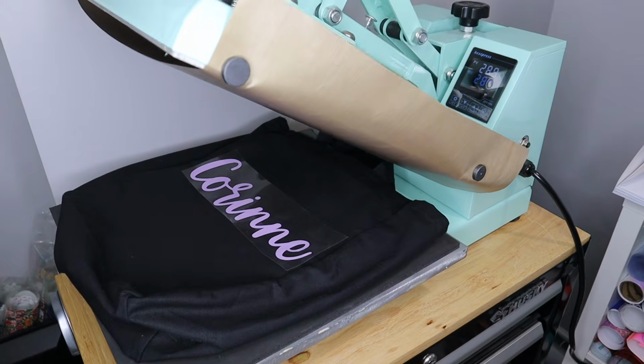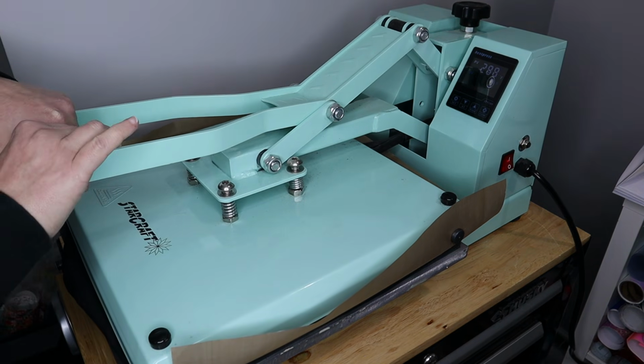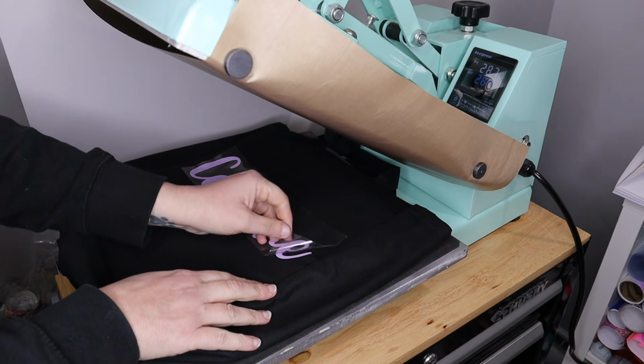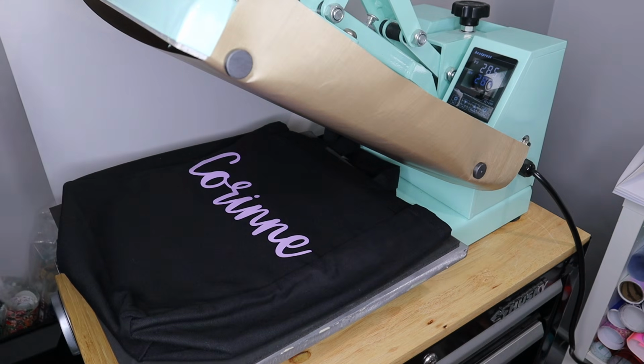Now again, just like with the glitter, you only want to do a quick, like couple of seconds, just tack the design down so that it doesn't come up. And again, this is a warm peel, actually a hot peel product, so you go ahead and pull that right off. Now I want to give you a quick tip.